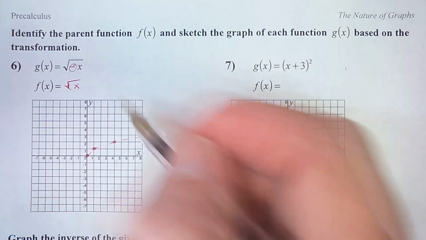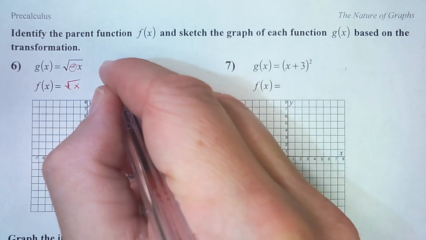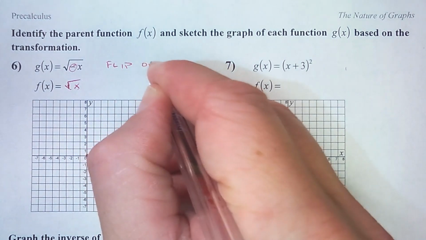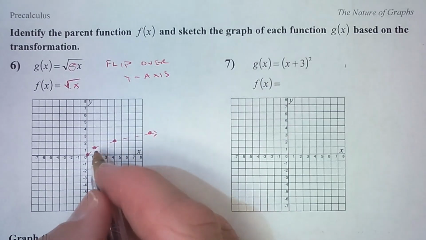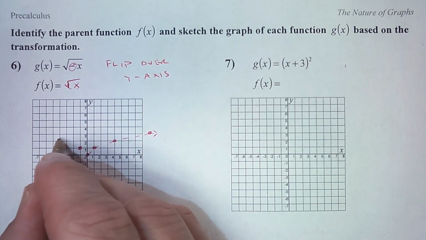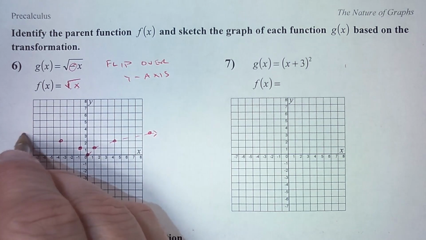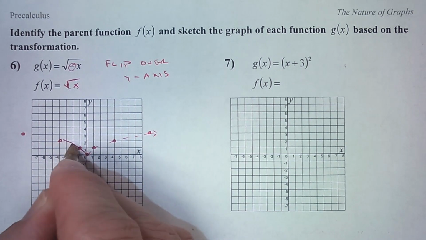Okay, so this transformation right here is a reflection, and it is horizontal because it is inside the function, so we need to flip over the y-axis. Okay, so it's going to flip horizontally. So those will be the new points.